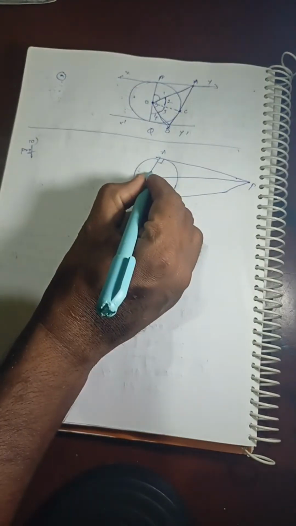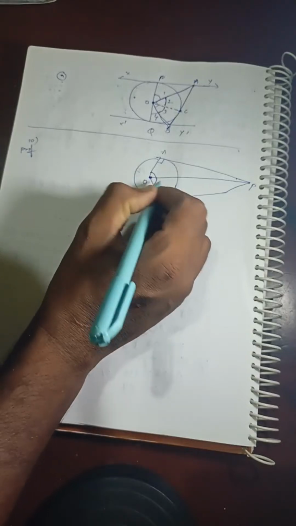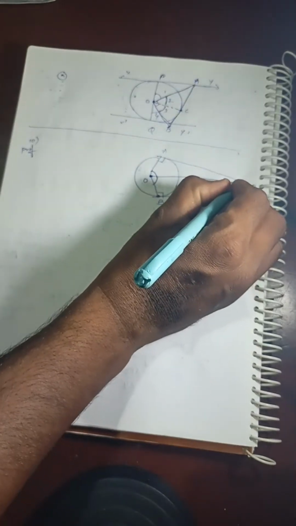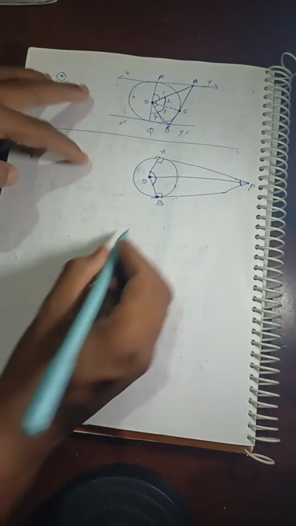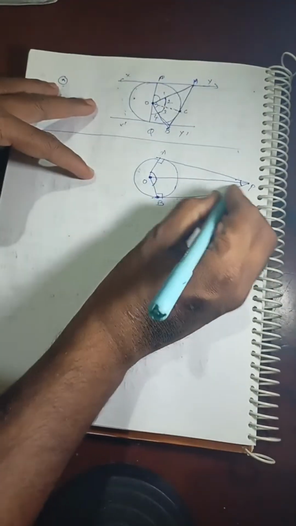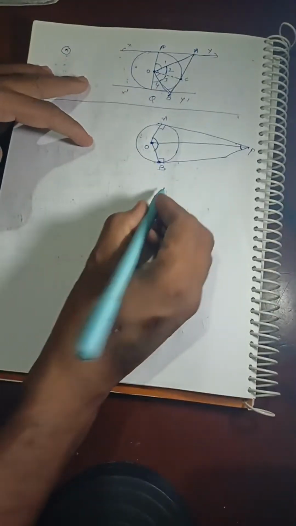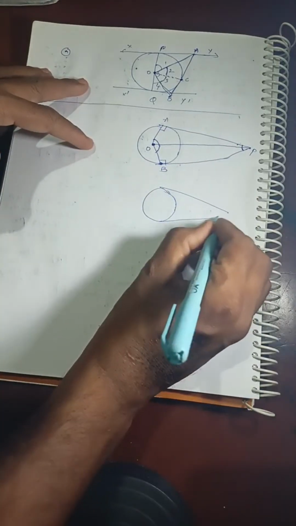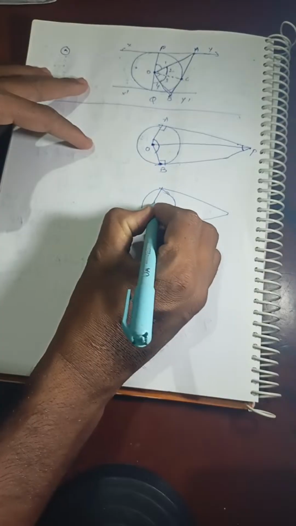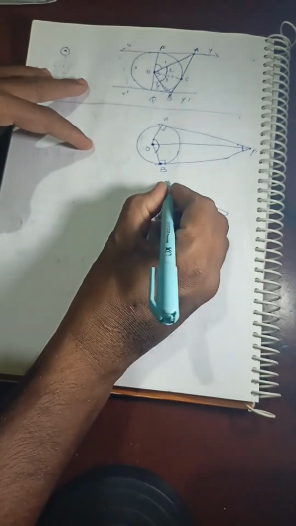So we have to find out this angle, the entire angle of this one. Generally I drew this line, but this line is not important. For showing purpose I have drawn this one. Generally you have to draw the figure like this: circle and two tangents, and this is the center of the circle, and these are the two perpendicular lines.